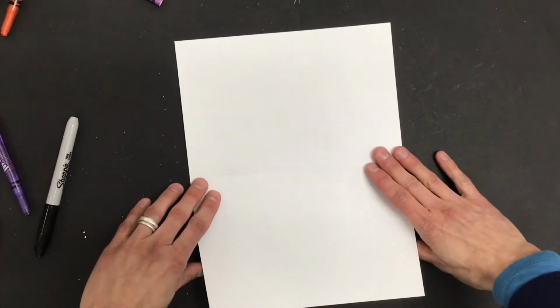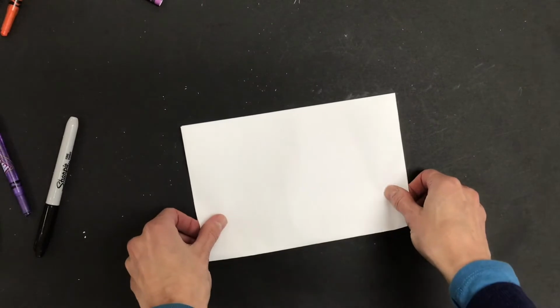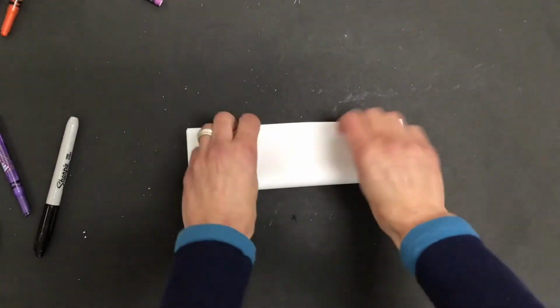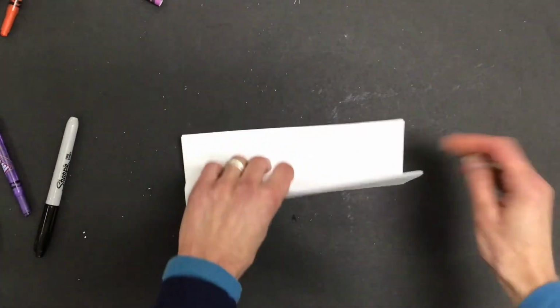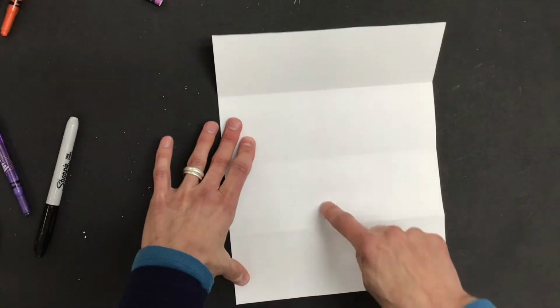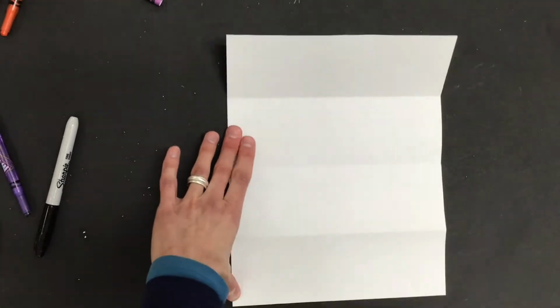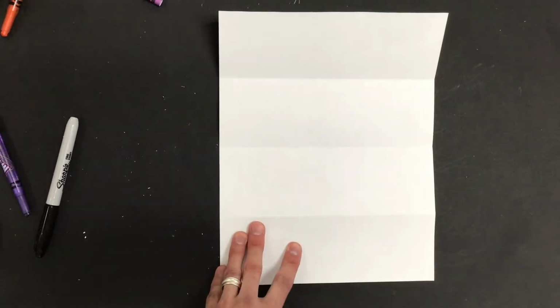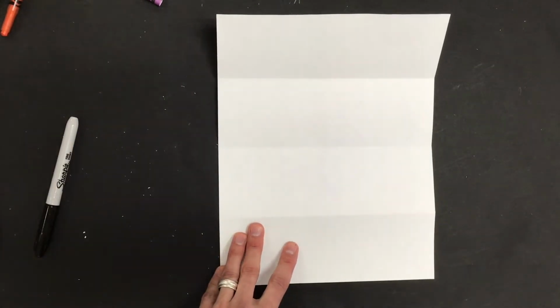So I have my piece of paper. I'm folding it in half first, and then I'm going to fold it in half again. Unfold it, and I should have 1, 2, 3, 4 rectangles in there. Now I'm going to choose one color, just one. It can't be anything more than that.